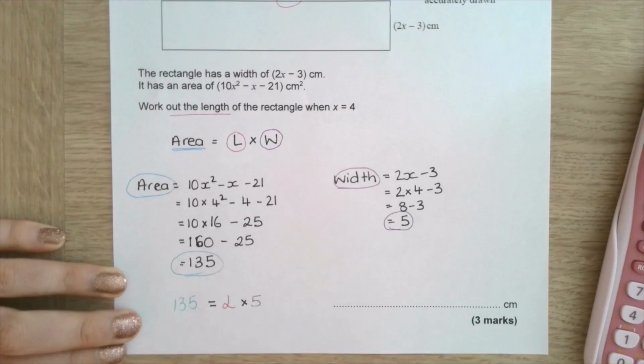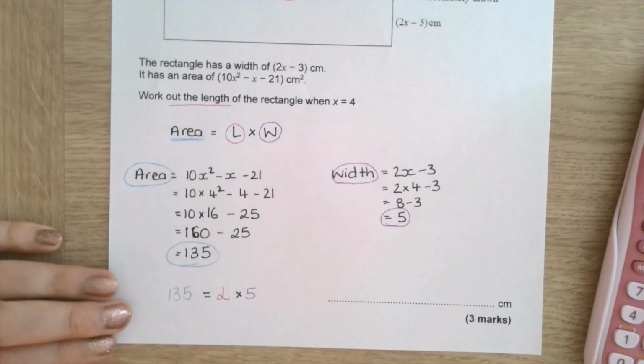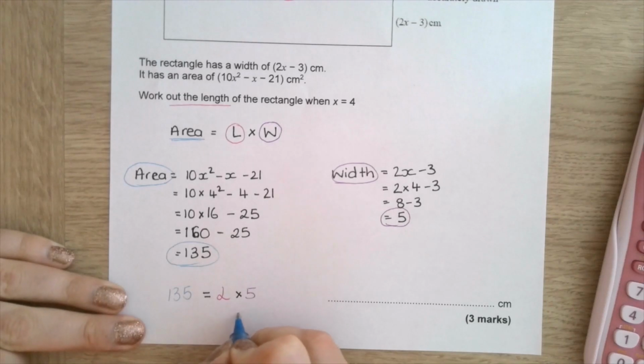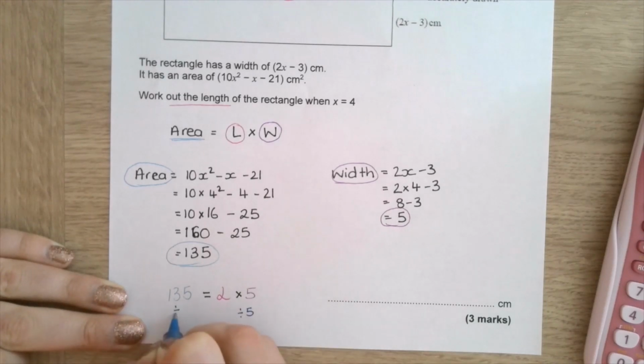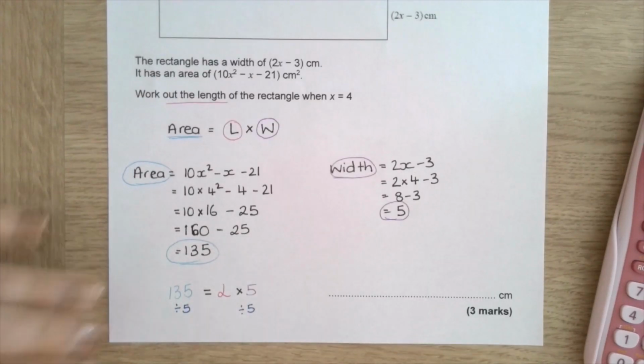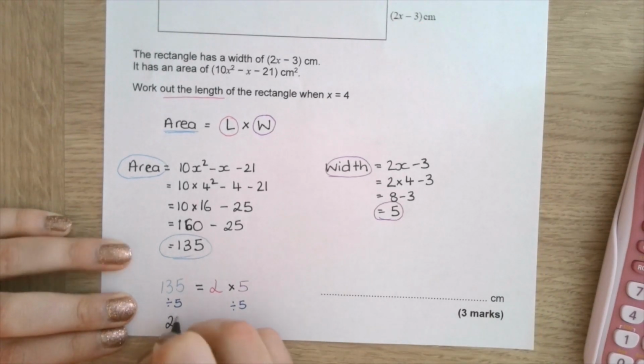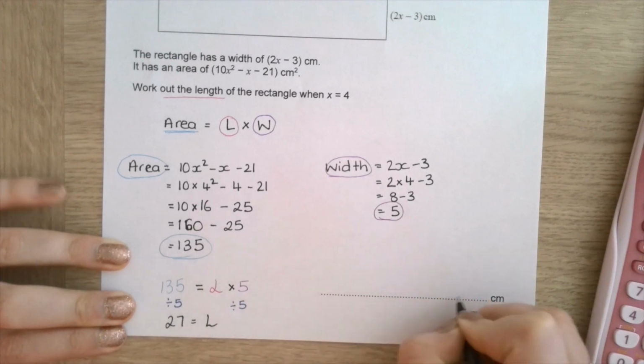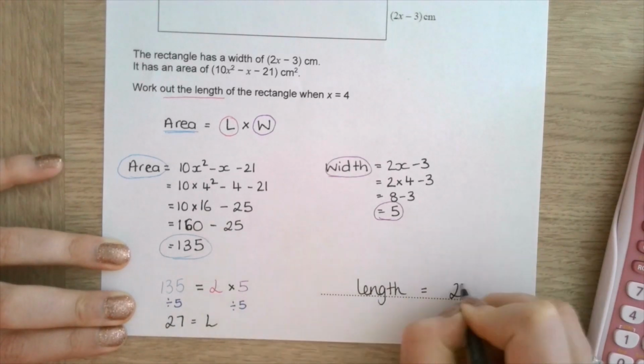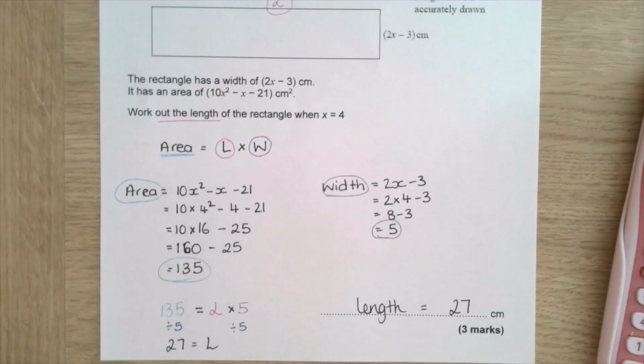Now to work out the length, all I need to do is to divide both sides by 5. 135 divided by 5 is 27. So the length is 27 centimetres. Now that would have been a question on a non-calculator paper. So if you're not confident in doing something like that, all you need to do is a bus stop.